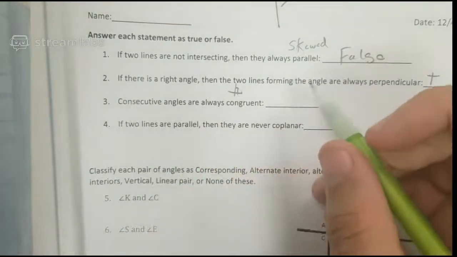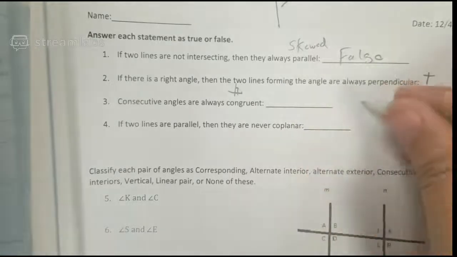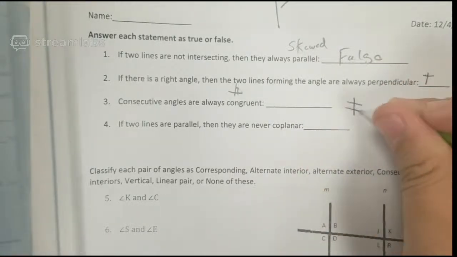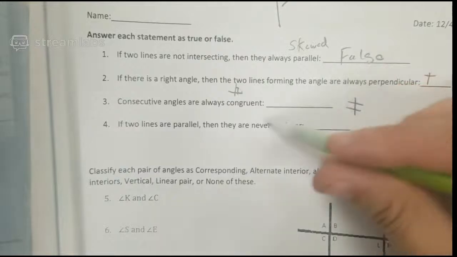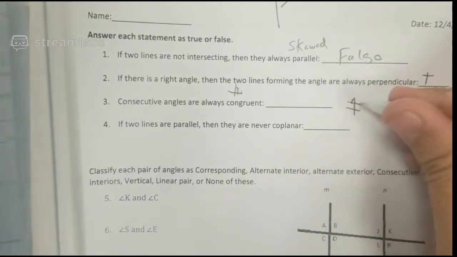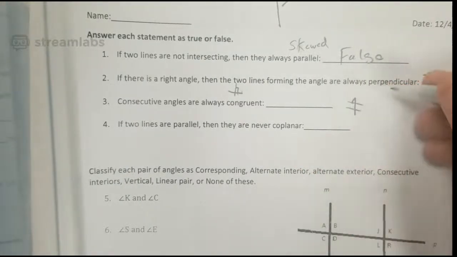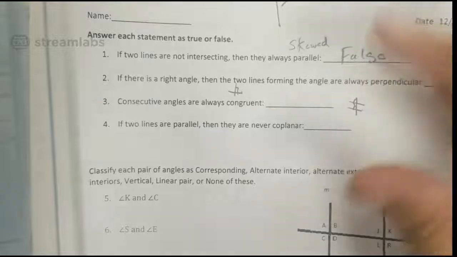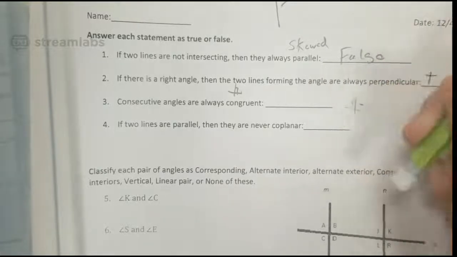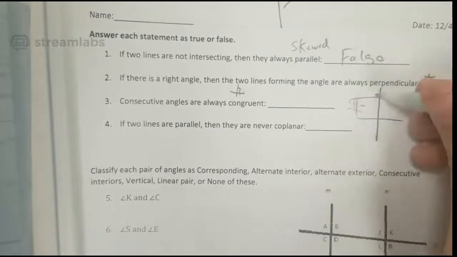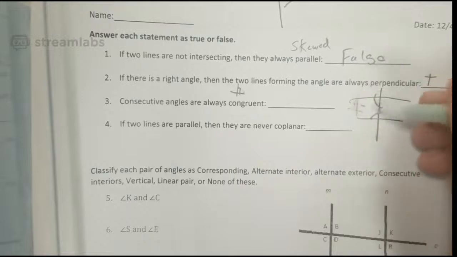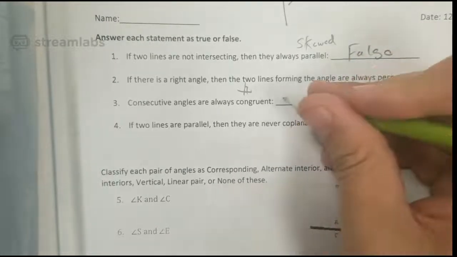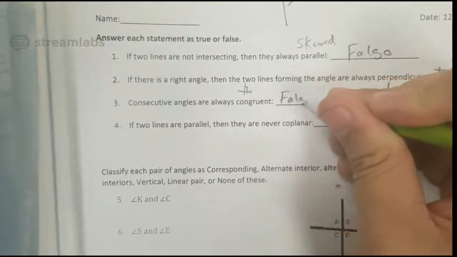Consecutive angles are always congruent. When we're talking about transversals, consecutive angles are always congruent. So does this angle and consecutive? It's this angle actually and this angle. Let me draw it a little bigger. So this angle and this angle, they're not necessarily always congruent, only if they were both perpendicular, so that's false.